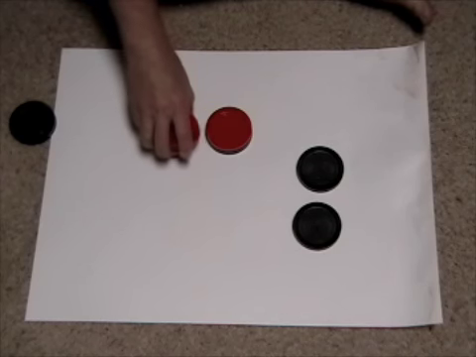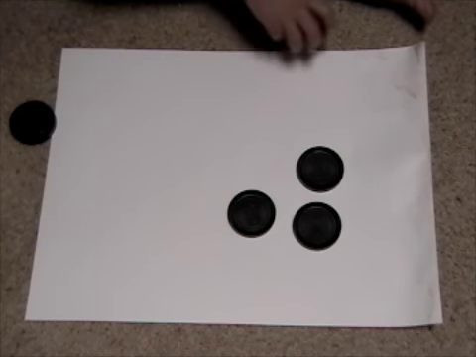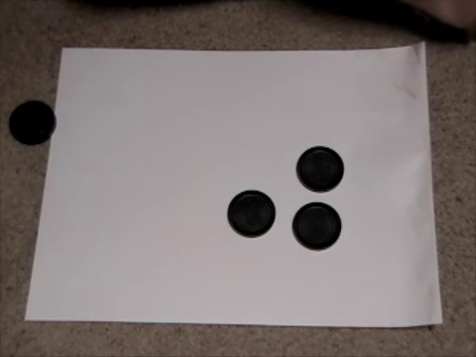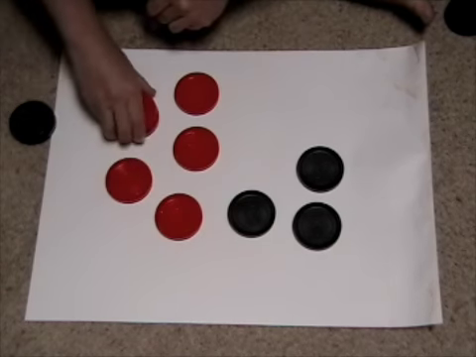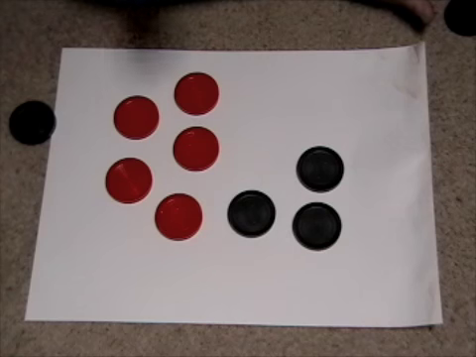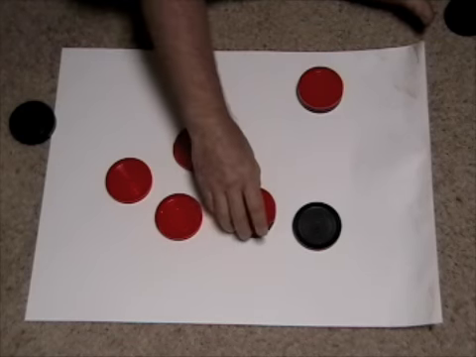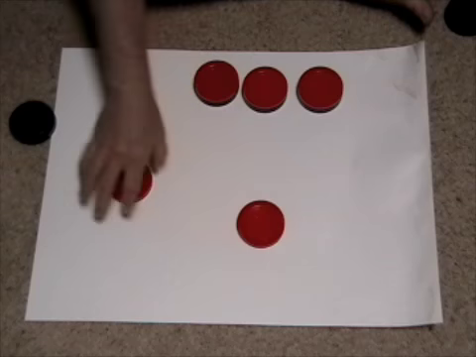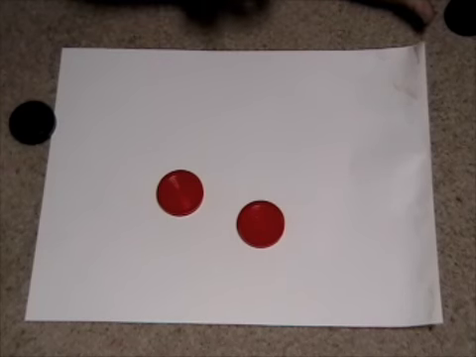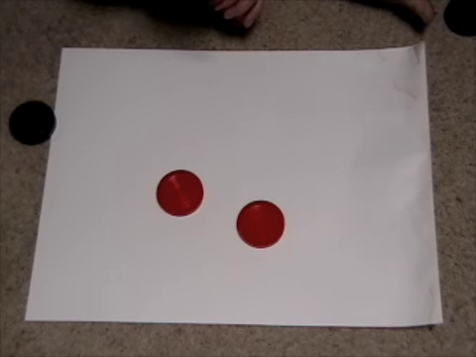Now let's take a look at another one. We have a +3 plus a -5. Again, one negative, one positive, that makes 0. A negative and a positive makes 0. A negative and a positive makes 0. And we have left 2 negatives. That tells us that +3 plus a -5 is a -2.